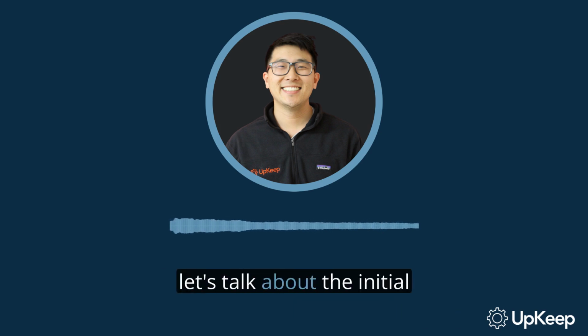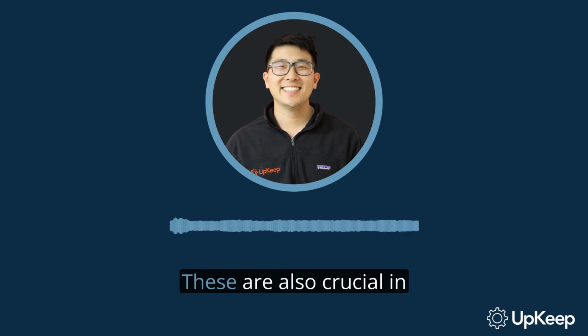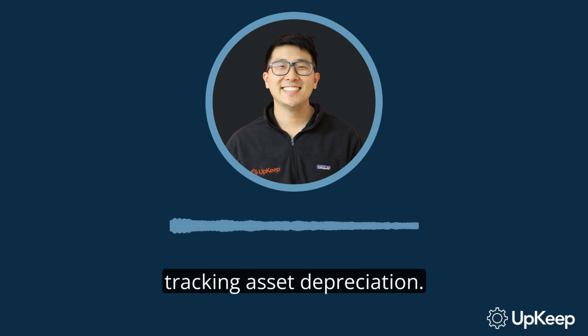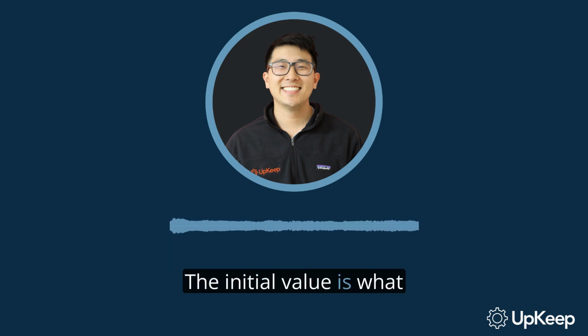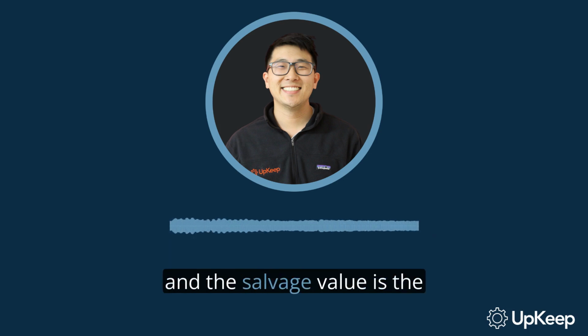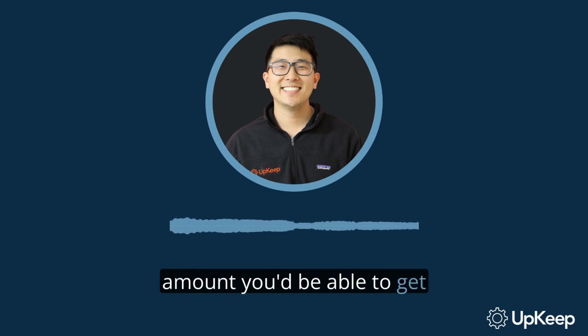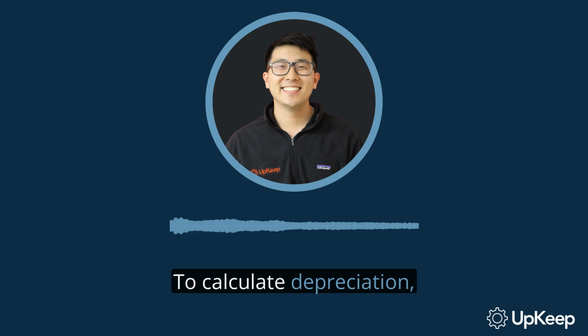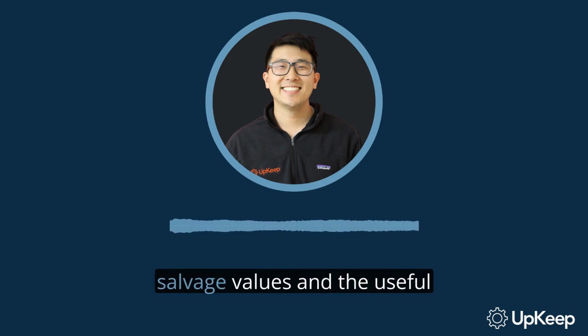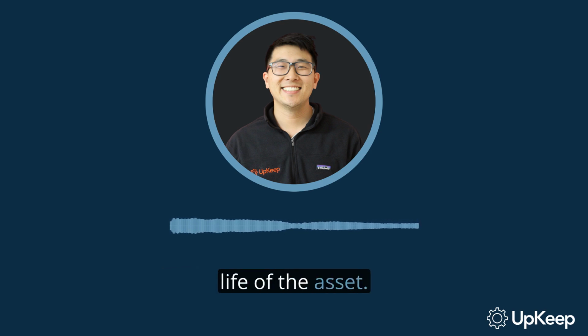Now, let's talk about the initial and the salvage values. These are also crucial in tracking asset depreciation. The initial value is what you paid for the asset, and the salvage value is the amount you'd be able to get for it if you sold it. To calculate depreciation, you'll need the initial and salvage values and the useful life of the asset. Using the formula we discussed earlier, subtract the salvage value from the initial cost and divide by the useful life. This gives you the annual depreciation.